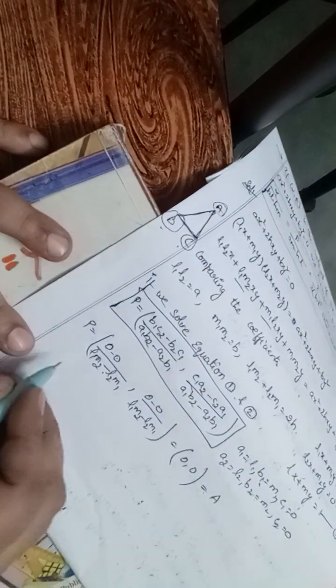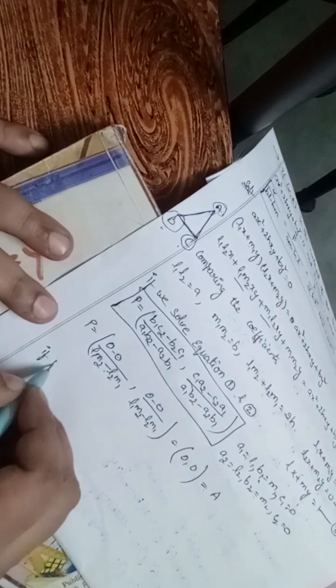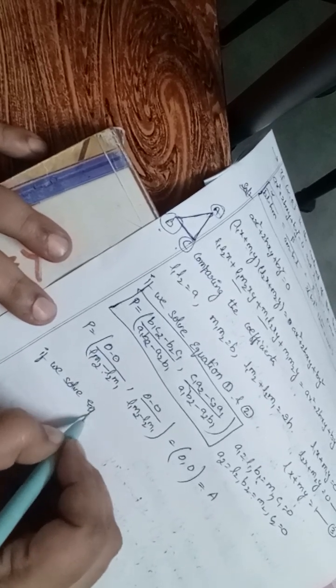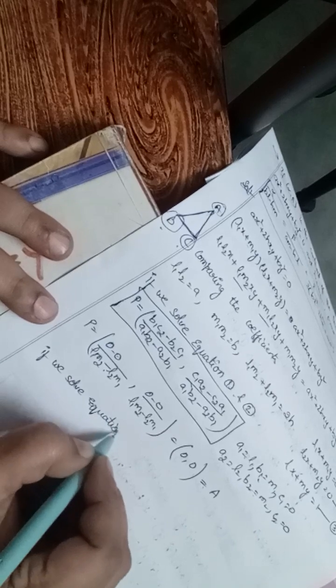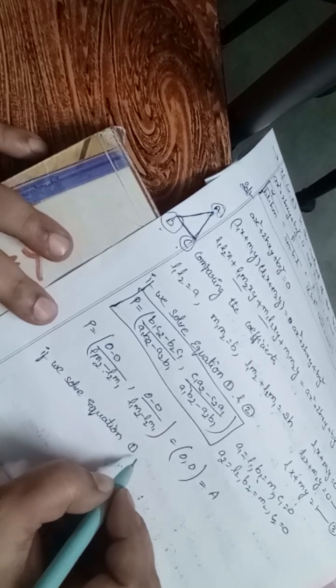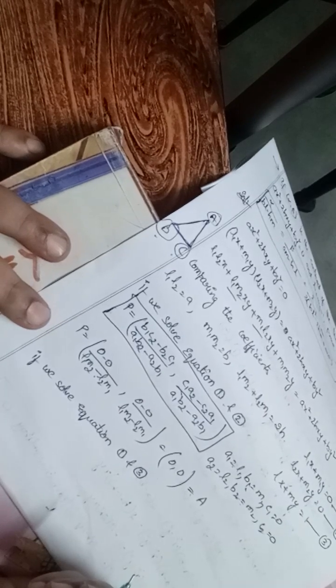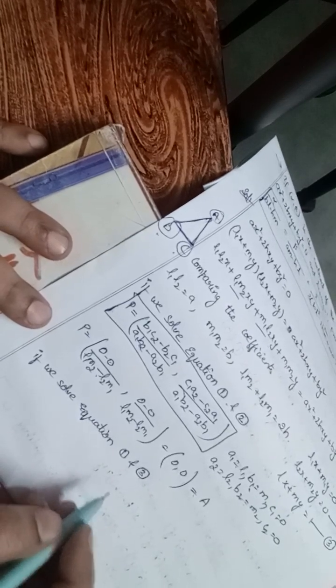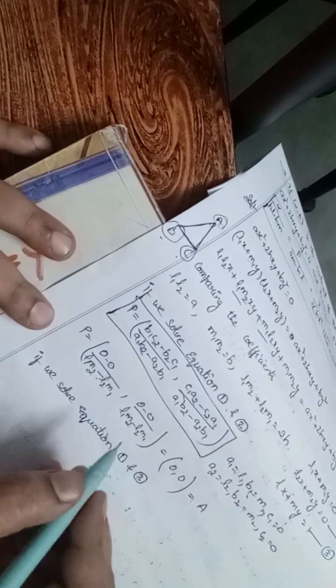To get the point B, we solve equations 2 and 3.